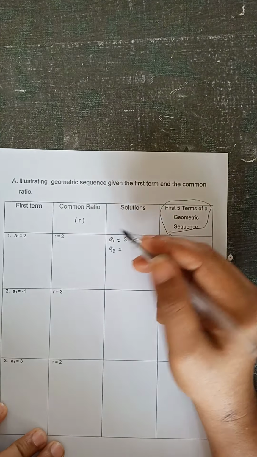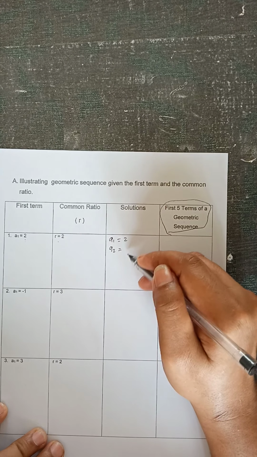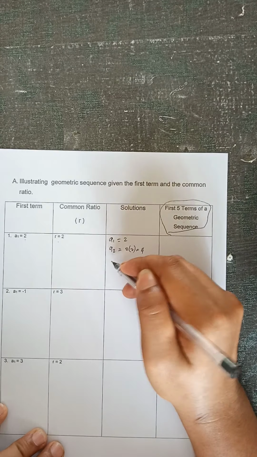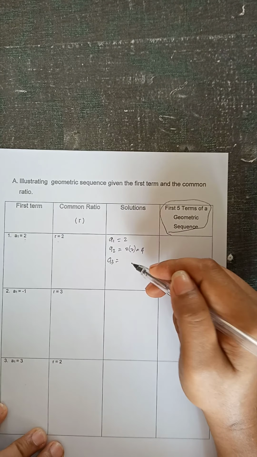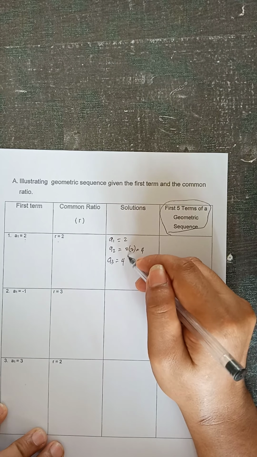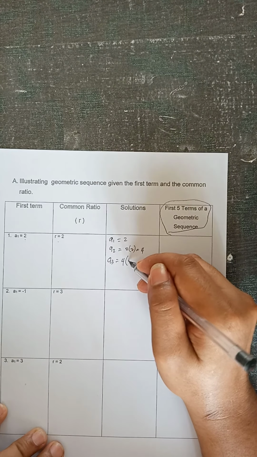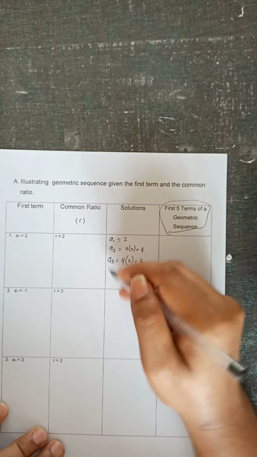So since naman tay common ratio, ang preceding term sa atong second term is 2. We have 2 times 2, that is equal to 4. Next, our a sub 3 or the third term is equal to, so may preceding term na niya, 4, multiplied by 2 as its common ratio, is equal to 8.